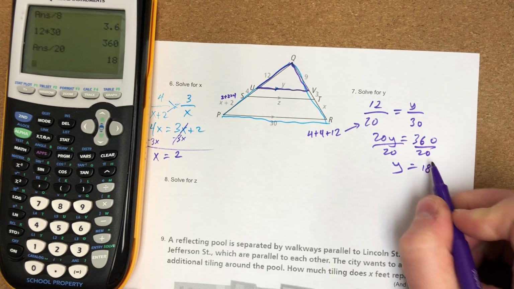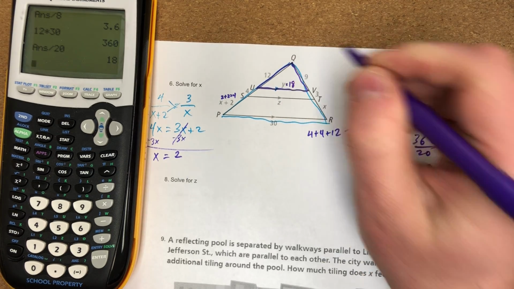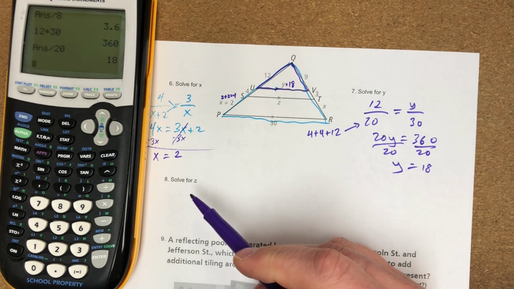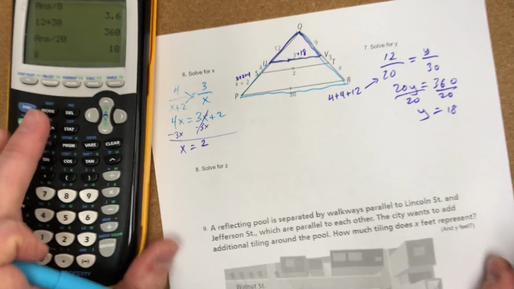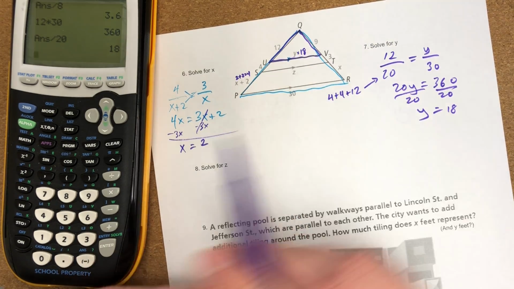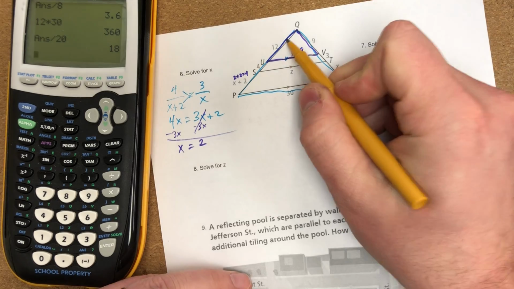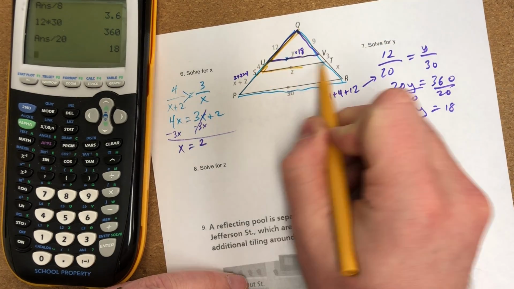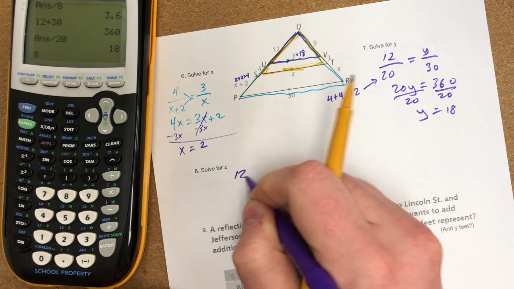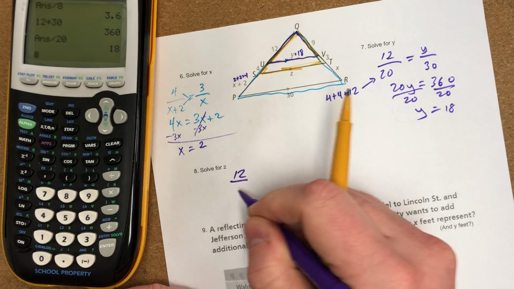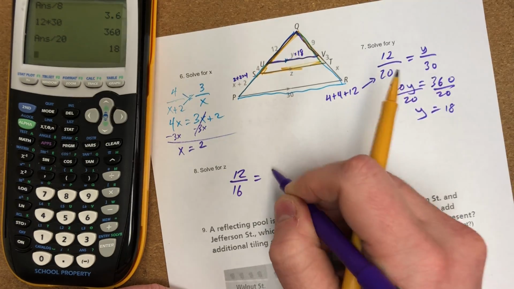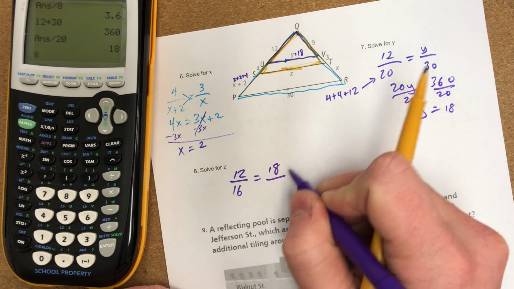So now I know y is 18, and to finish this up, I'm supposed to solve for z in the last one. So I could do the same kind of thing, right? I could do 12 to the whole side of this medium triangle. So 12 and 4 together is 16, and that's going to be the same as y to z, which is y was 18 and z was z.